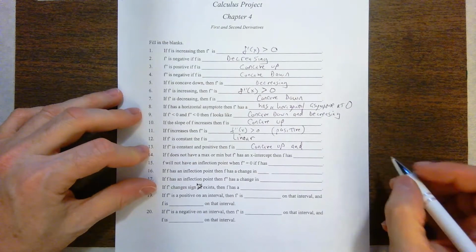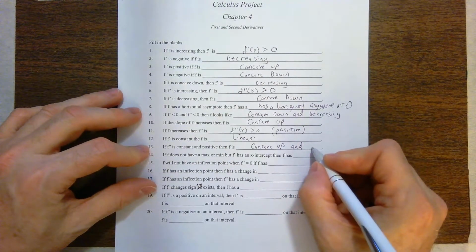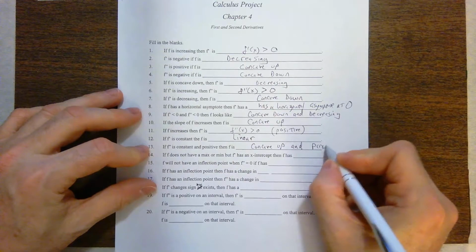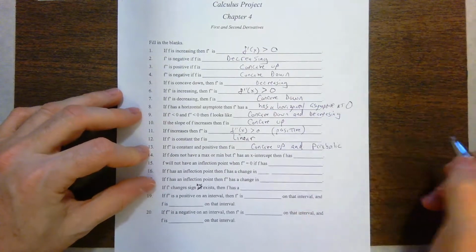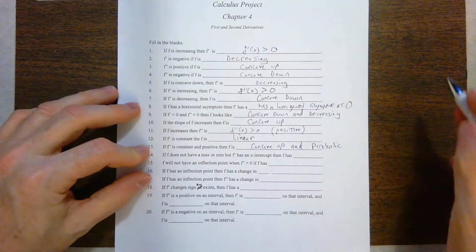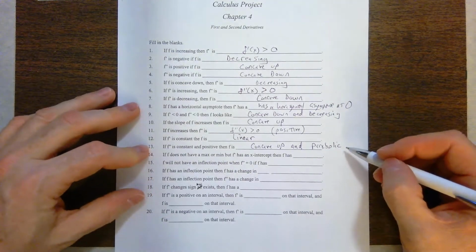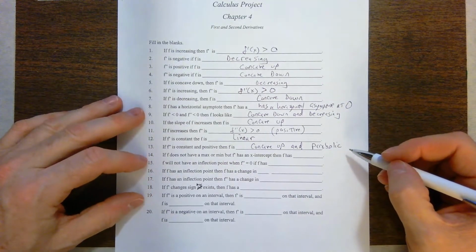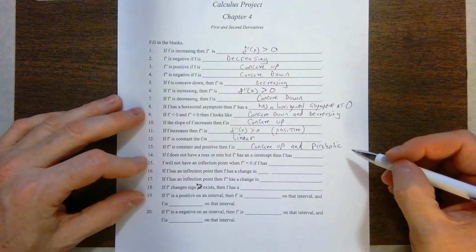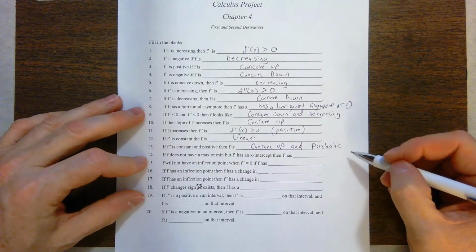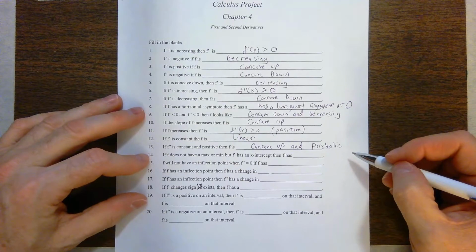Concave up, and it's going to be parabolic. Think about a nice parabola. It was one of the sketches on the little cheat sheet that I handed out. Definitely hold on to those. It has all the tests in one nice place.